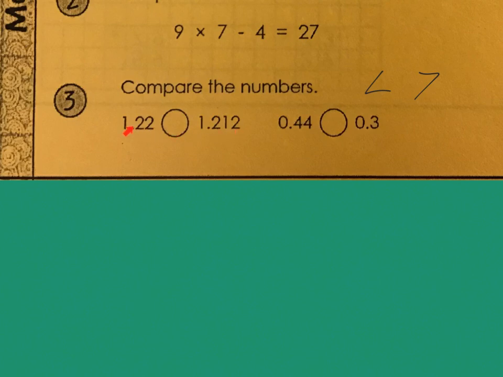Would you rather have $1.22 or $1.21 and just a tiny bit more, but not enough to get to 22? You can see which one is the biggest here. So 1 and 22 hundredths is bigger than 1 and 212 thousandths. I would like you to try this one on your own.